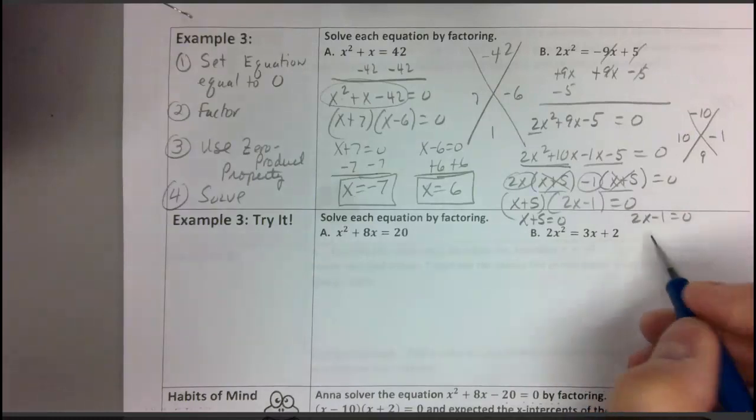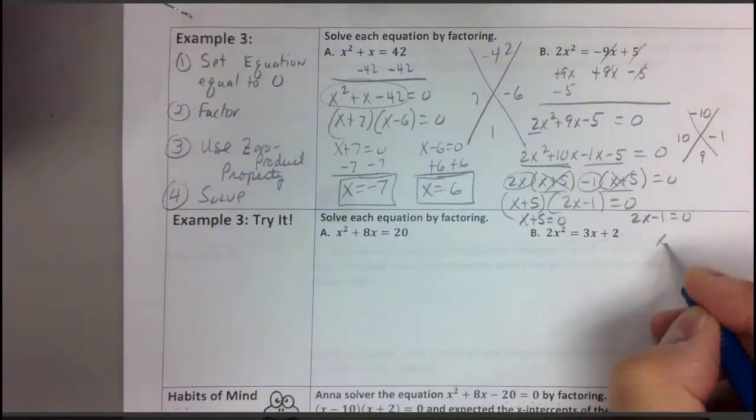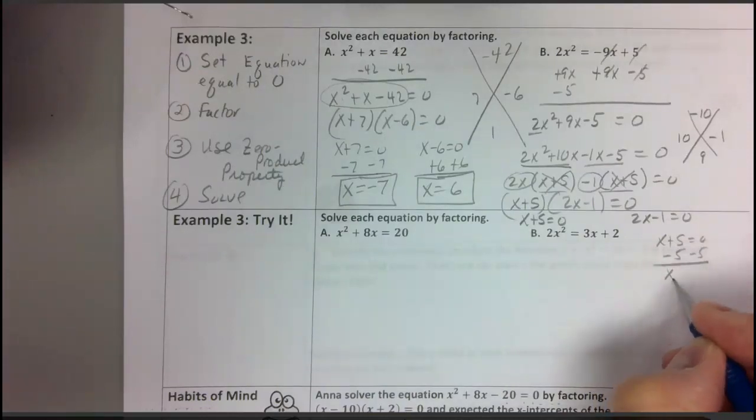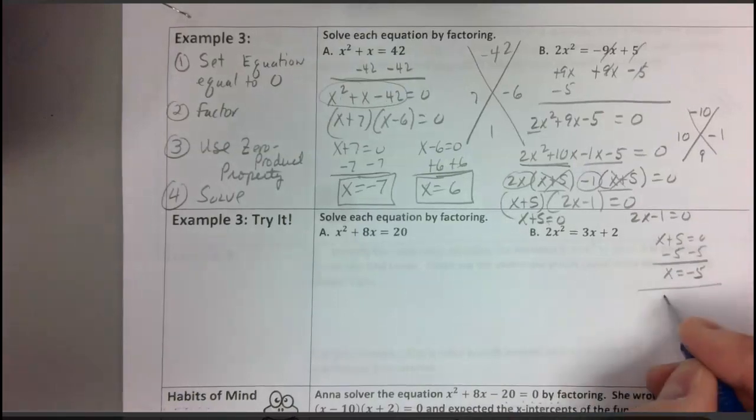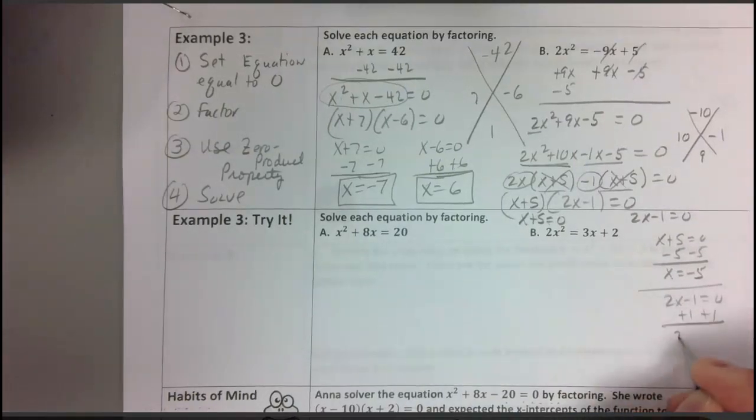Okay? So I get x plus 5 equal to 0, so I'm going to subtract 5. So there's x equals -5 for that one. And then 2x minus 1, I'm going to add 1 to both sides. And then divide by 2, so I get x equals 1/2. So my zeros are 1/2 and -5.